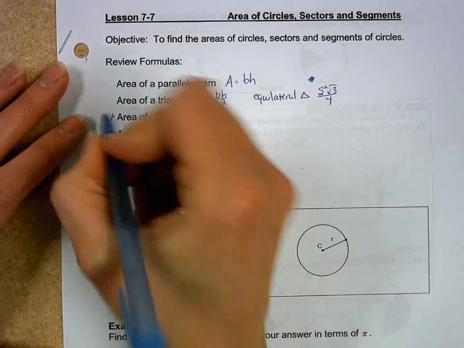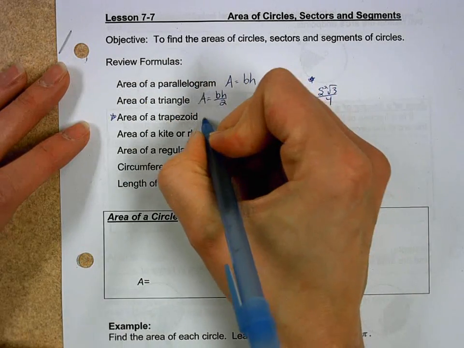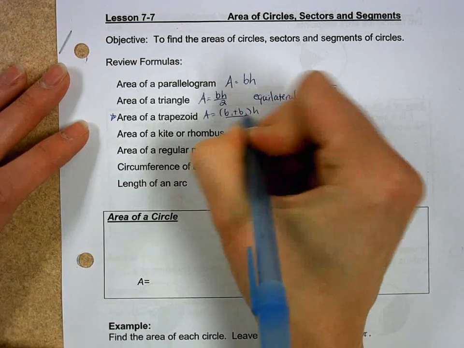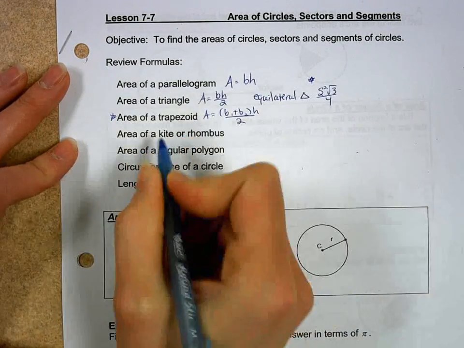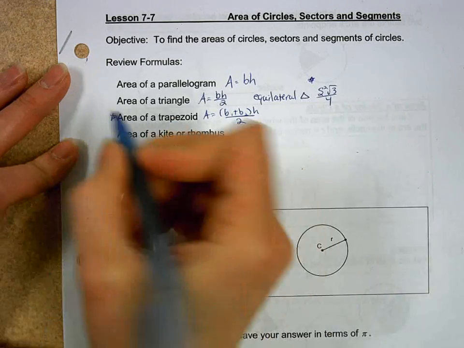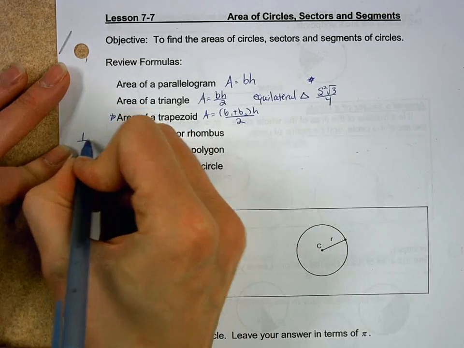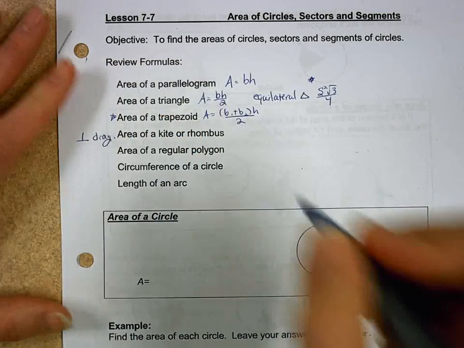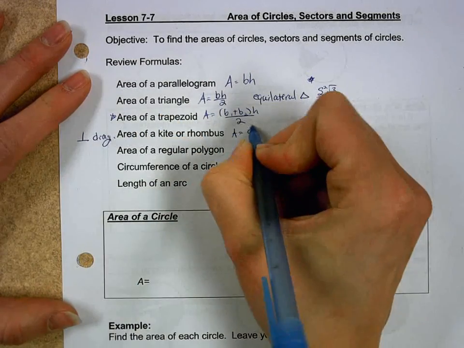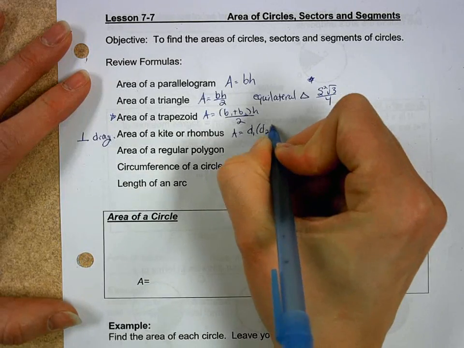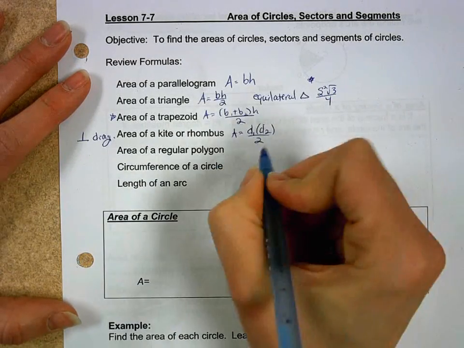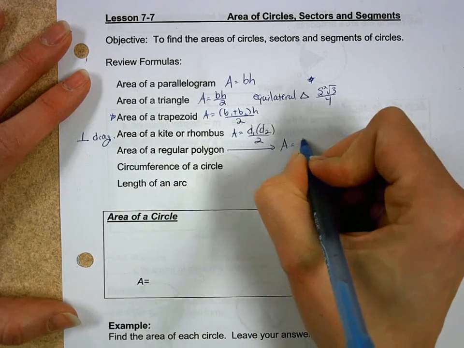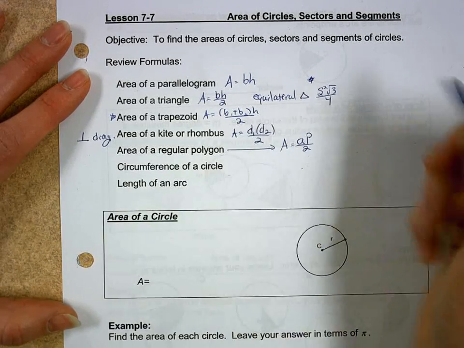Trapezoid's another big one that you use. Its area is the sum of the bases times the height over 2. Now, remember for a kite or rhombus, the reason why they're on the same page is because they have perpendicular diagonals, okay? And it's the length of the whole diagonal. So the area of it is diagonal 1 times diagonal 2 all over 2. And then the area of a regular polygon, we had that is apothem times perimeter over 2.